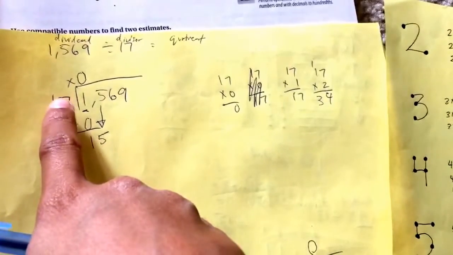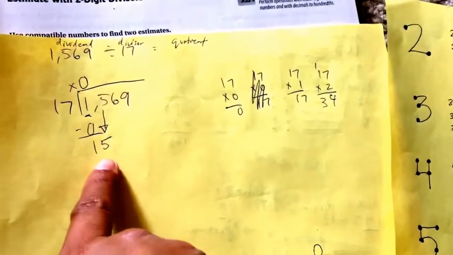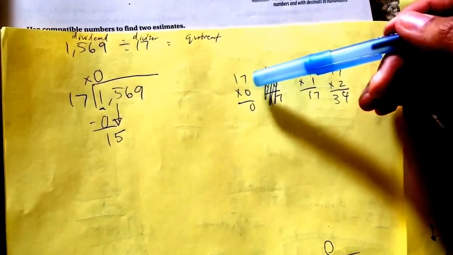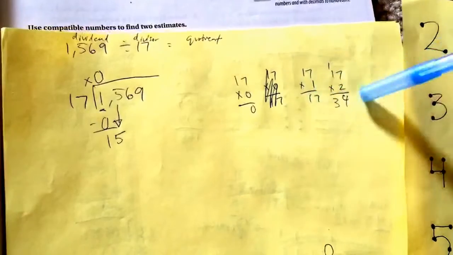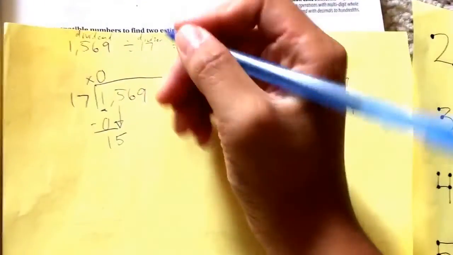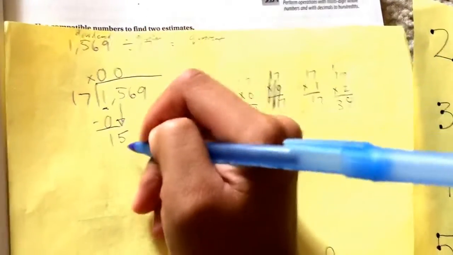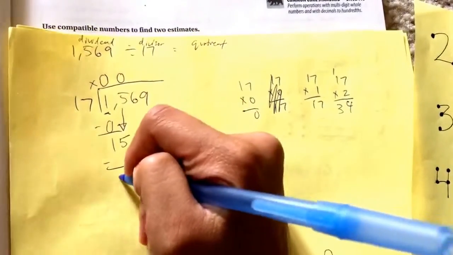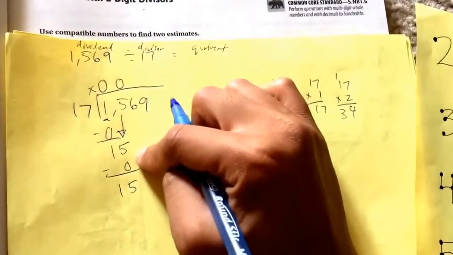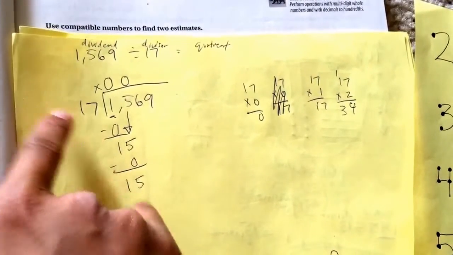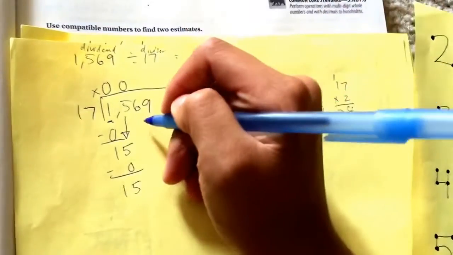Don't move on. Now you're going to ask yourself, buddy, 17 times what number gets close to or equal to 15 without going over? So look at what you've written out so far. Your answer so far is 0, 17, and 34. 34 is too much, 17 is too much, so we're again going to use 0. 17 times 0 is 0. And then we're going to subtract. Before bringing down the next number, this number that you have left over better be less than your divisor. 15 is less than 17, therefore you could bring it down.